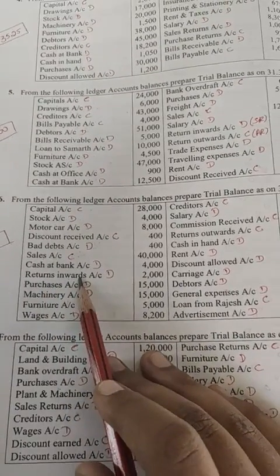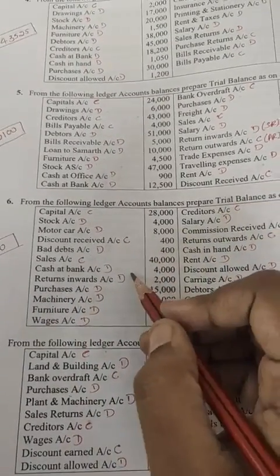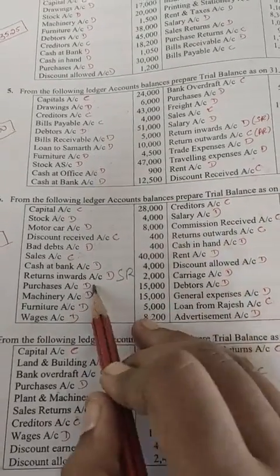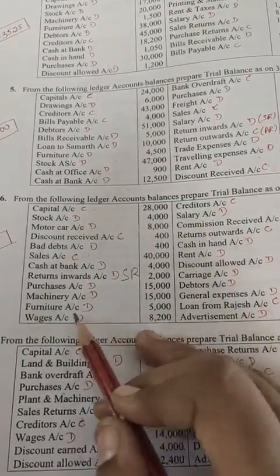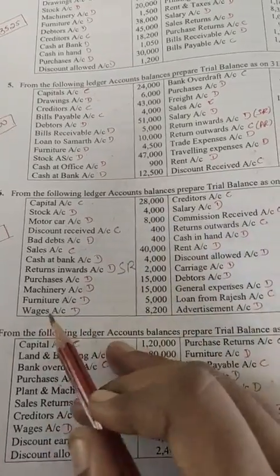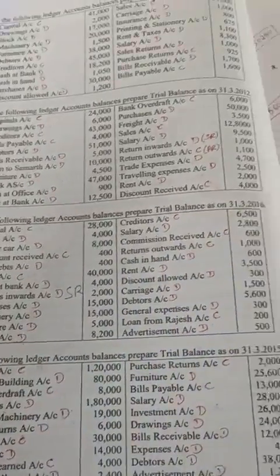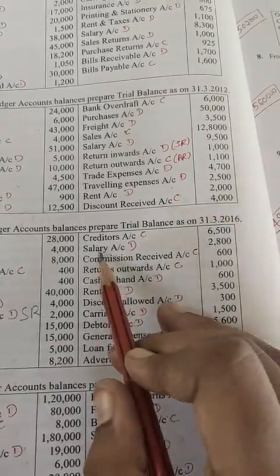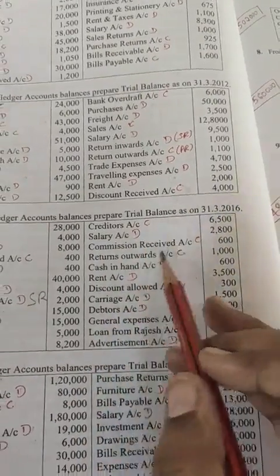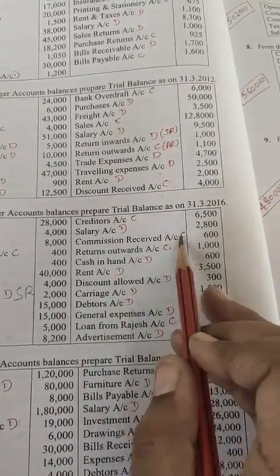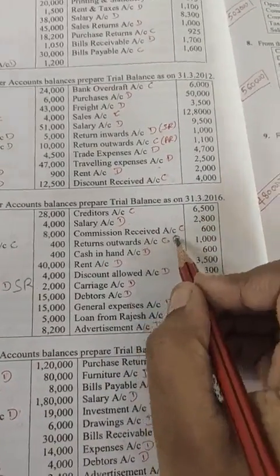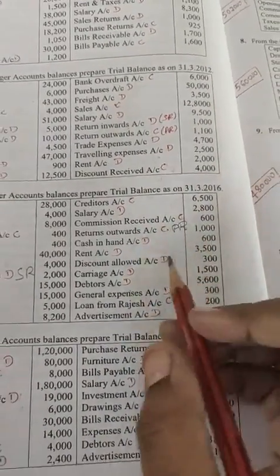Return inwards, as I said, is nothing but sales returns, so debit balance. Purchases, debit balance. Machinery, asset, debit balance. Furniture, asset, debit balance. Wages expense, so debit balance. Creditors, liability, so credit balance. Salary account, expense, so debit balance. Commission received, income, so credit balance. Return outwards means purchase returns, so credit balance.